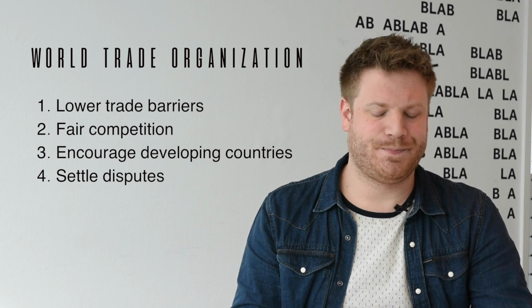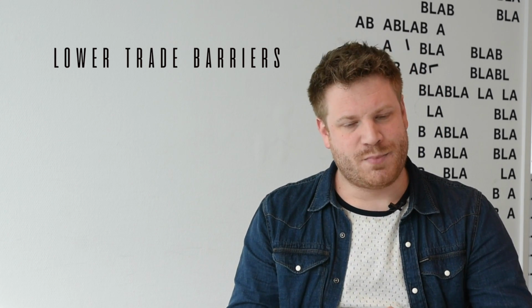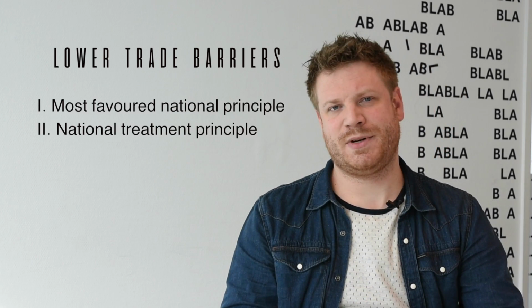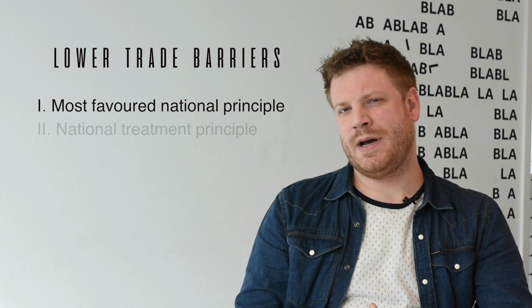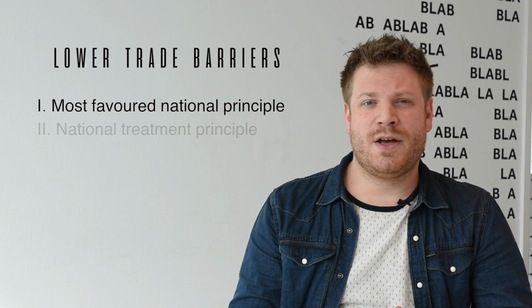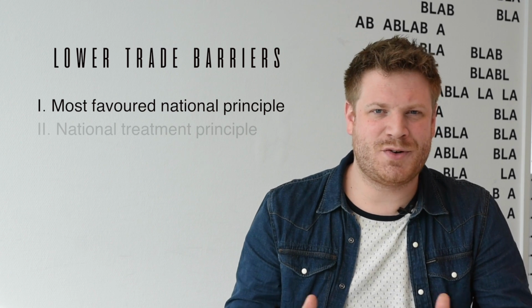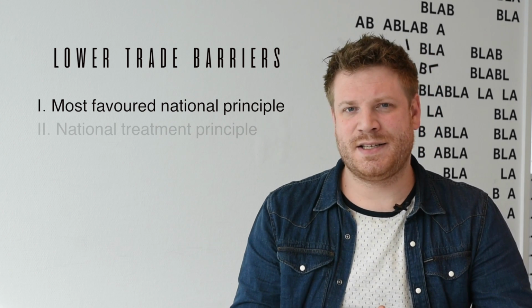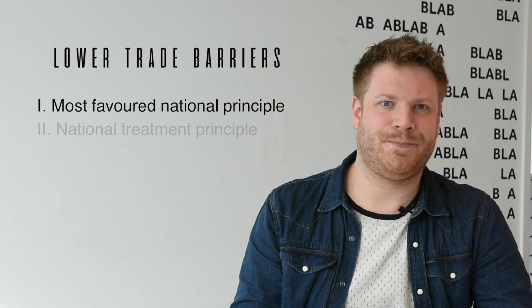international economic arena. Now, the lowering of trade barriers is mostly done by upholding 2 main principles. That is the most favored nation principle on the one hand and the national treatment principle on the other hand. The most favored nation principle means that if you grant a favor to one country as a country, you should extend this favor to all other countries as well. In that sense, you have basically the obligation to treat each country in a similar way.